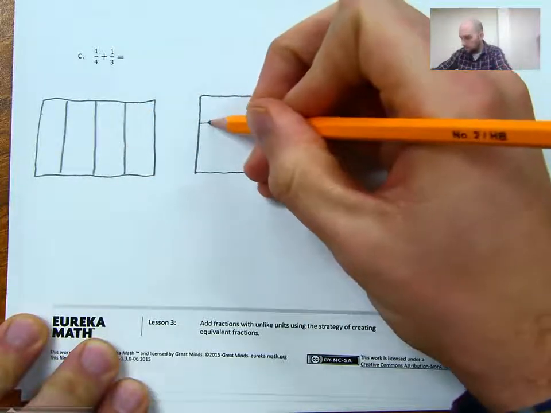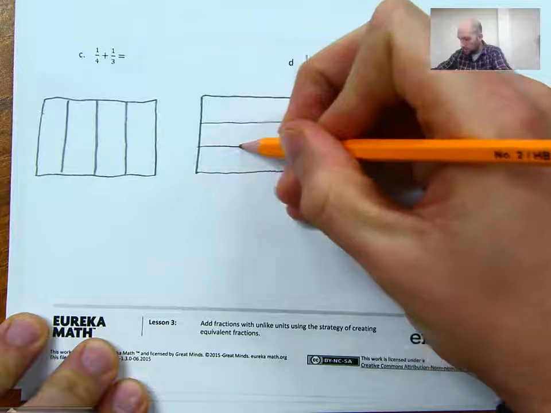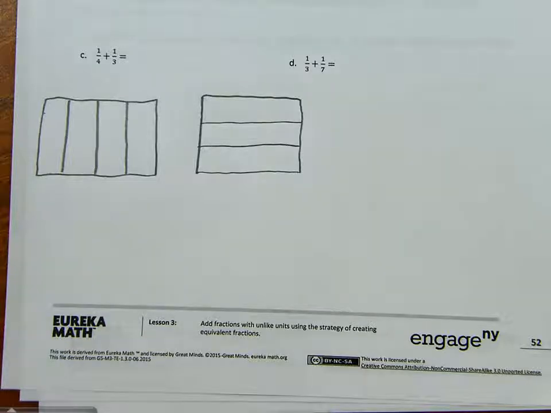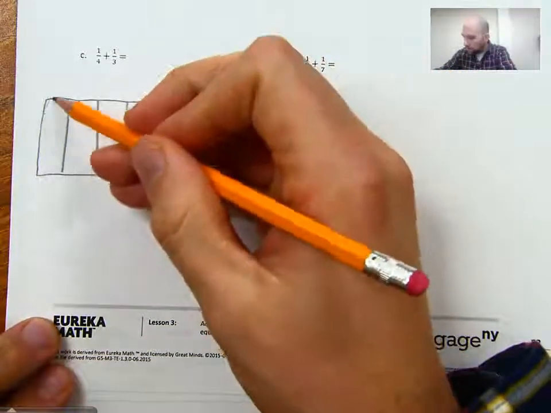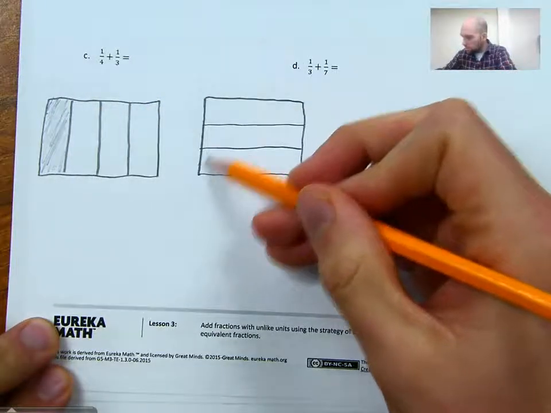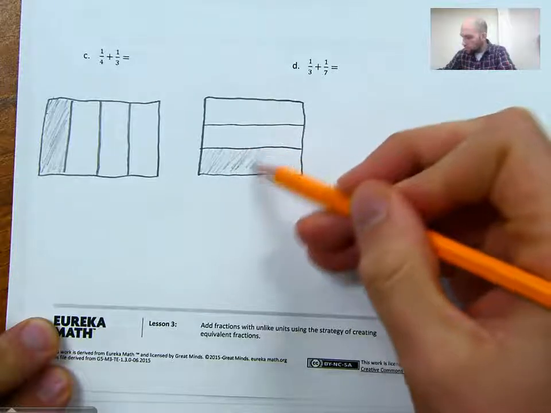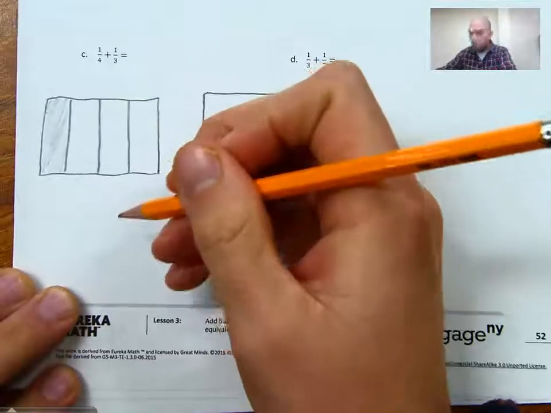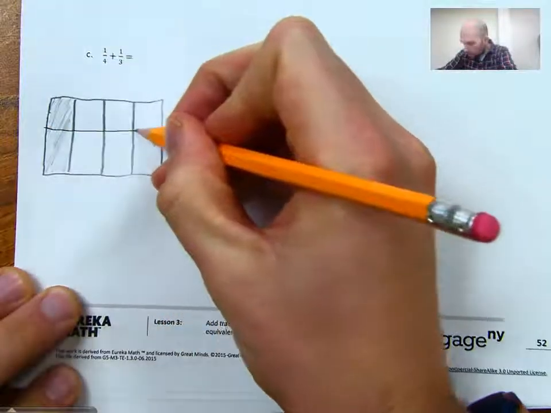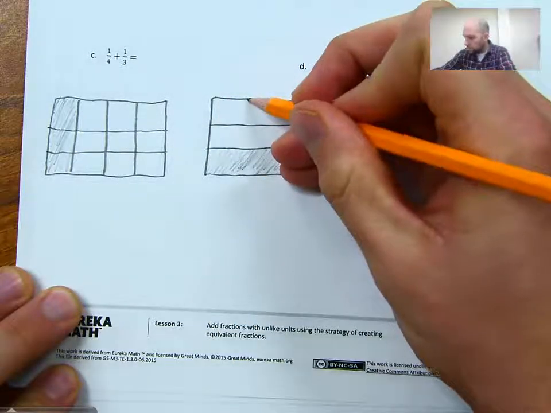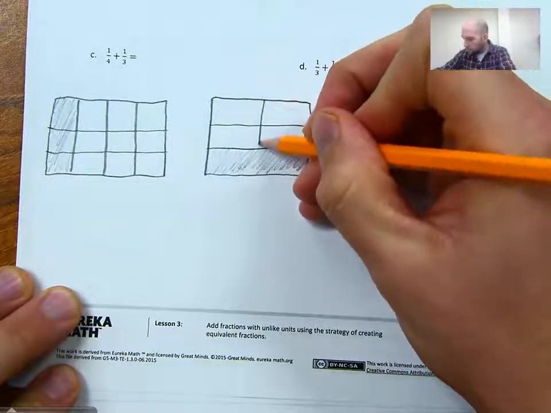And then thirds. The 2 horizontal lines split into thirds. Shade 1 of each of these. And then I'm going to split my fourths into 3 pieces. And I'll split my thirds into 4 pieces.